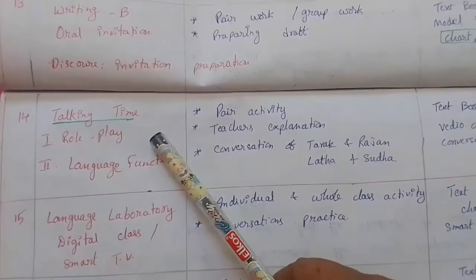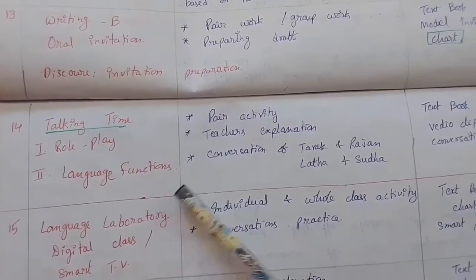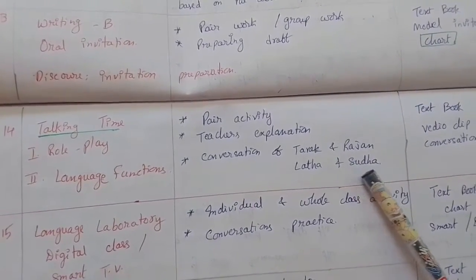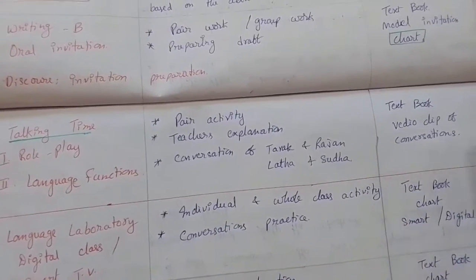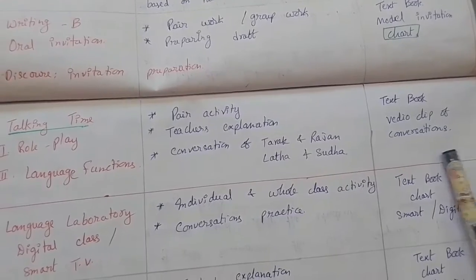Next, in the 14th period, we have talking time, role play and language functions we will discuss here. It's a pair activity. Teacher explanations will be there. Conversation of Tharak and Rajan and Lata and Sudha are there. We use textbook and video clips of conversations as TLM.